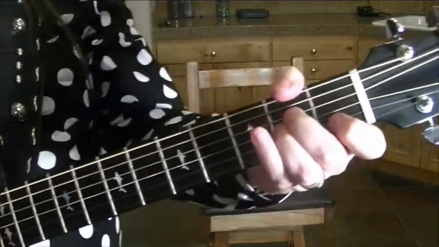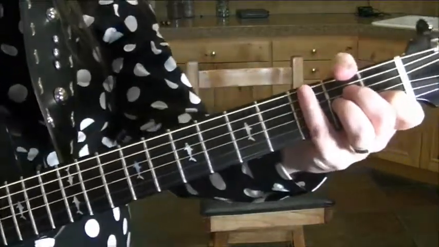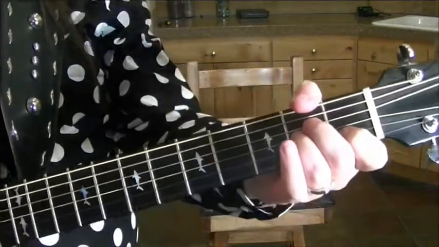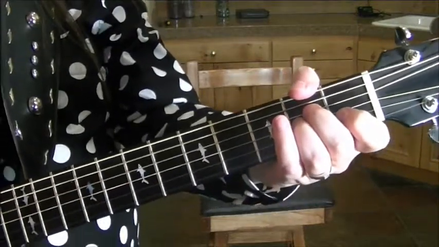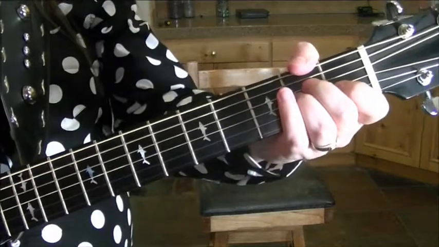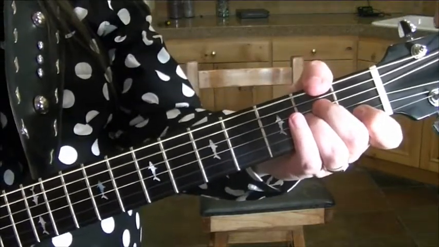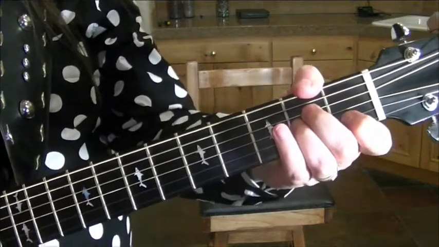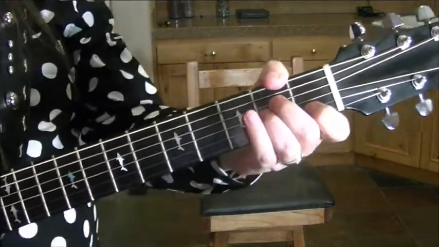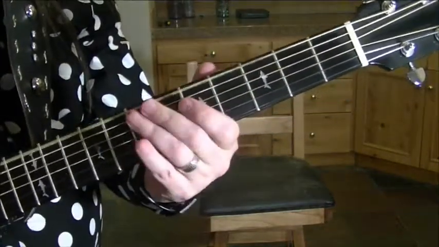Okay, and once again, minor is a feeling thing. If you're playing in minor, it's supposed to evoke either brooding, which means sadness, or something kind of dark and evil. Okay, almost every heavy metal song is in a minor key.